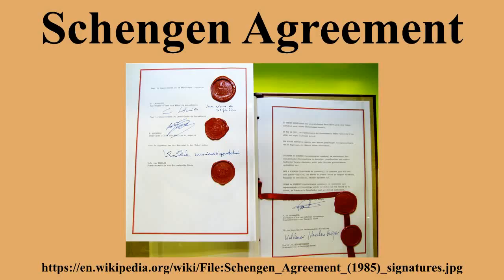In 1990, the agreement was supplemented by the Schengen Convention, which proposed the abolition of internal border controls and a common visa policy. It was this convention that created the Schengen area through the complete abolition of border controls between Schengen member states, common rules on visas, and police and judicial cooperation.